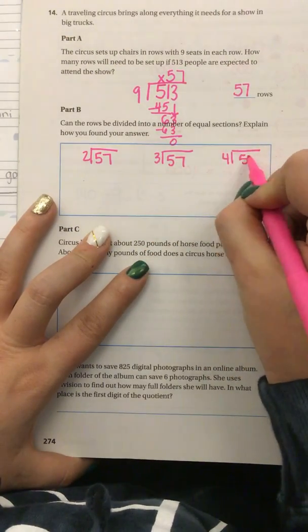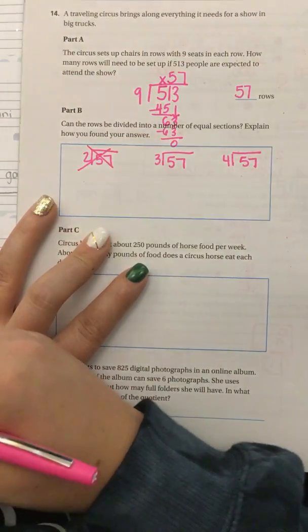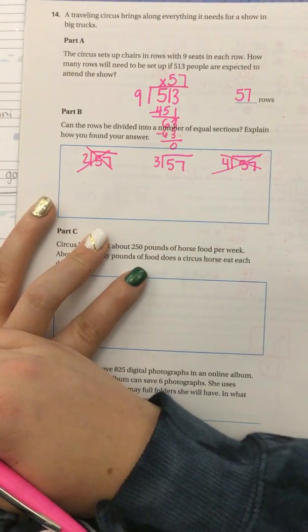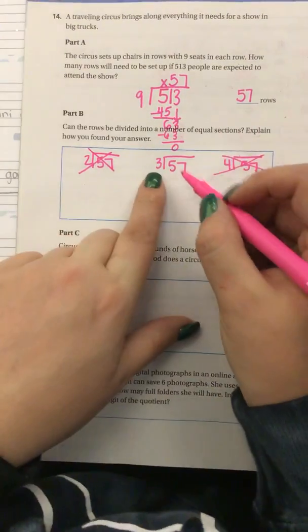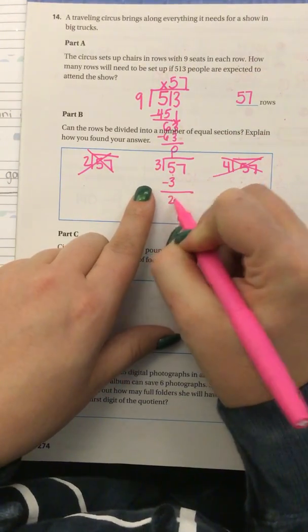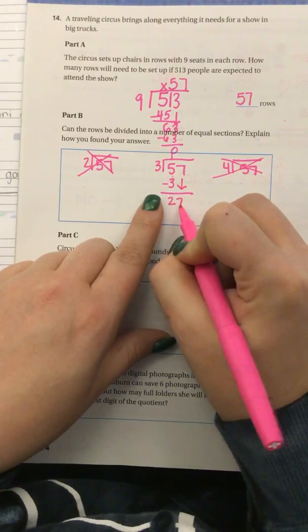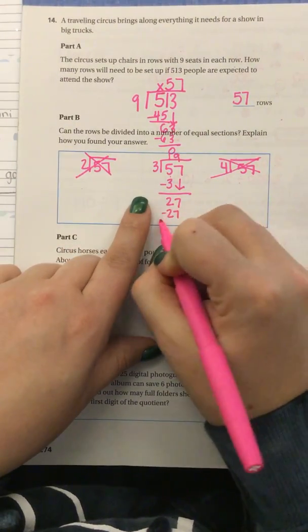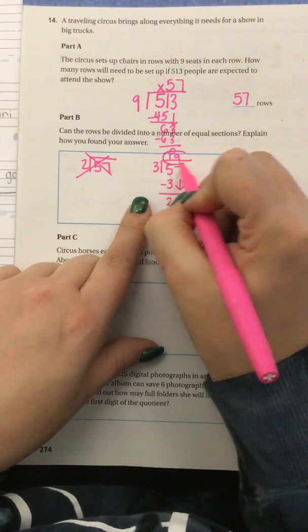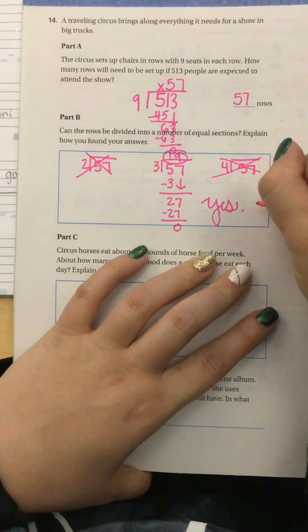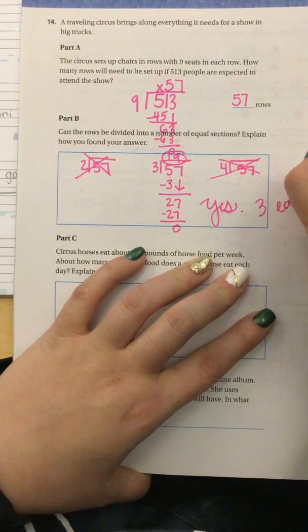So I know for sure that this one is not divisible by 2 because it's not even, and I know that 4 is not divisible because it's not even. So I'm going to check 3. 3 goes into 5 one time. With 3, subtract, I bring down the 7. 3 goes into 27 9 times. With 27, so there's nothing left over, so it goes in 19. So that means, yes, it can be divided into 3 equal sections.